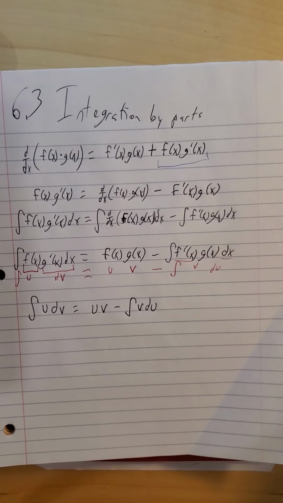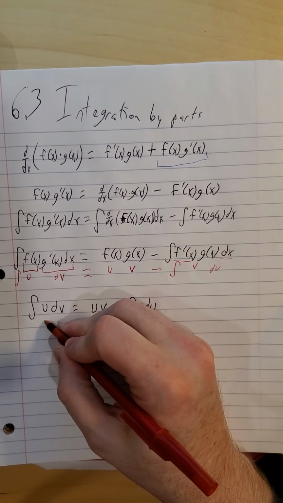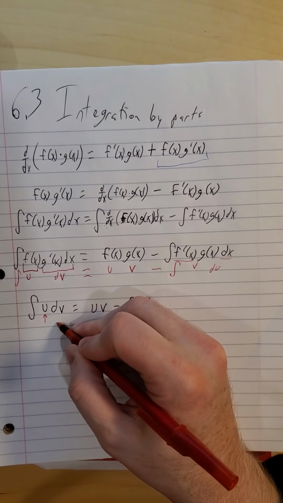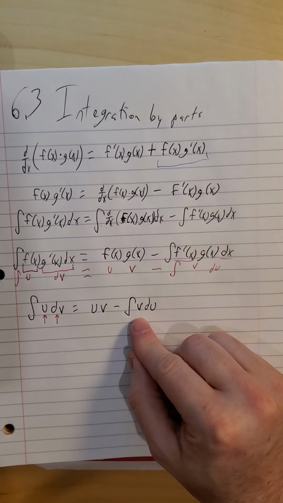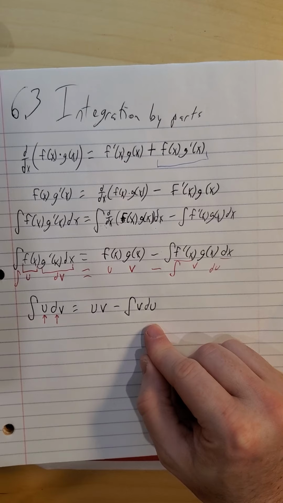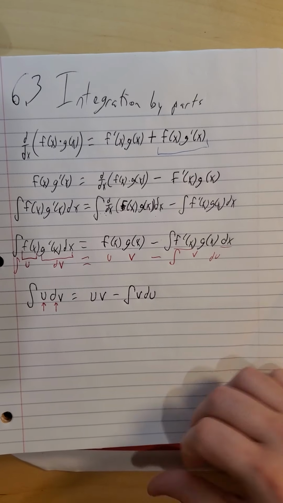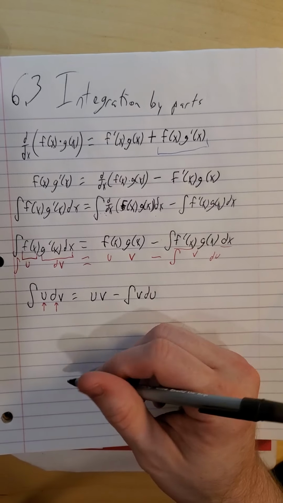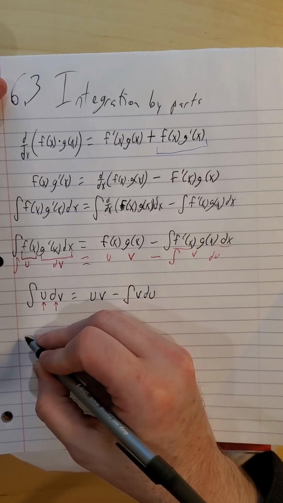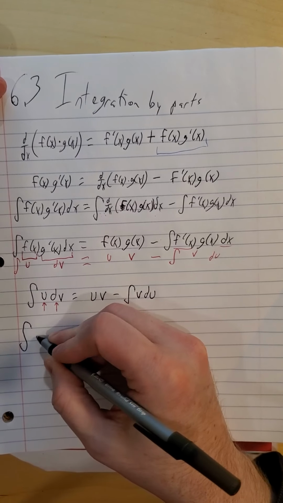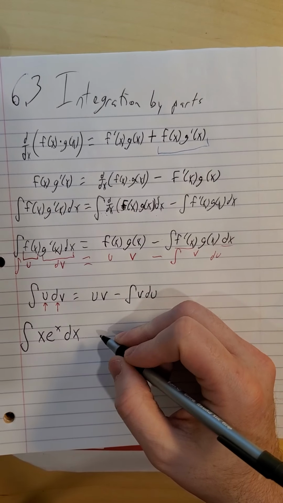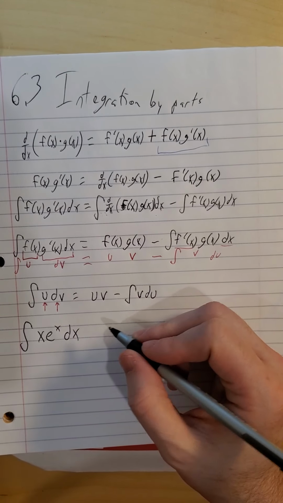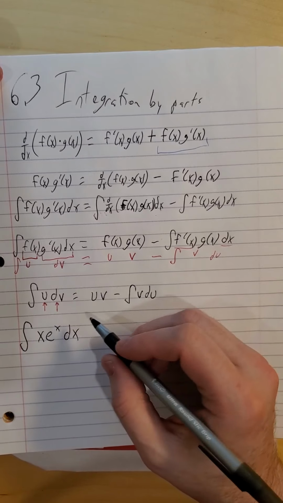So basically, when we start the problem, we'll pick out what we want to label as u, what we want to label as dv, and go from there, figuring out the rest of the pieces of the puzzle. Where we would use this, for example, if we have the integral of x e to the x times dx, this is one that we couldn't use just a single u substitution.